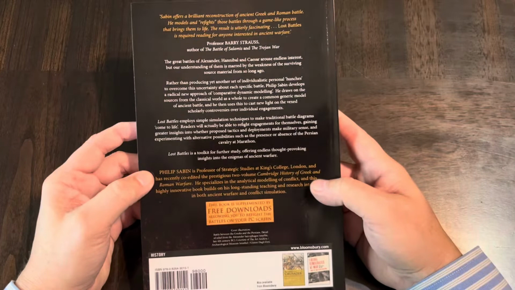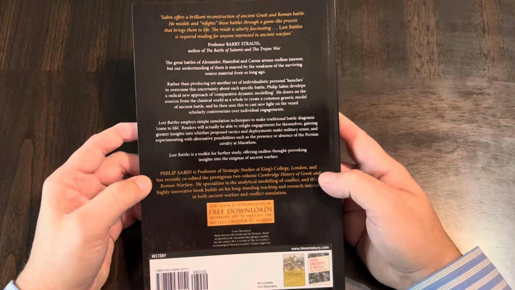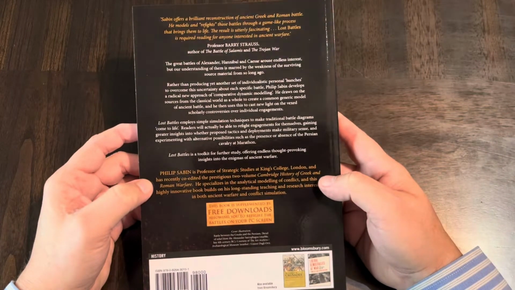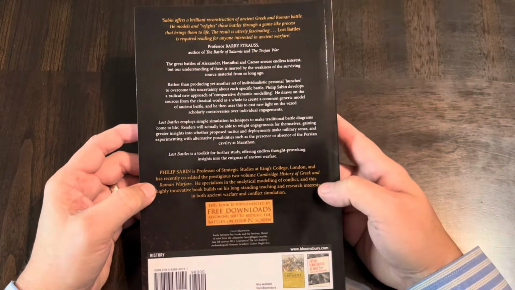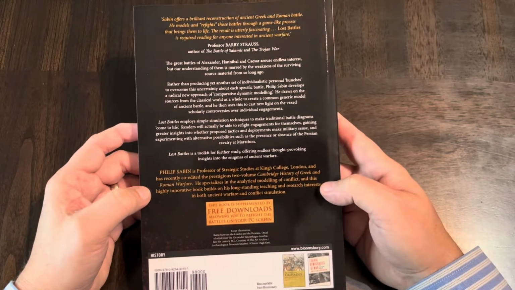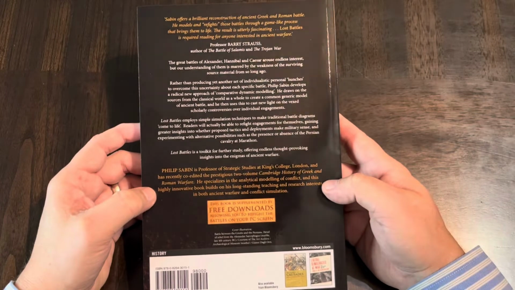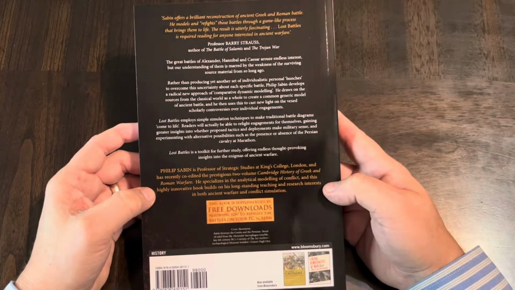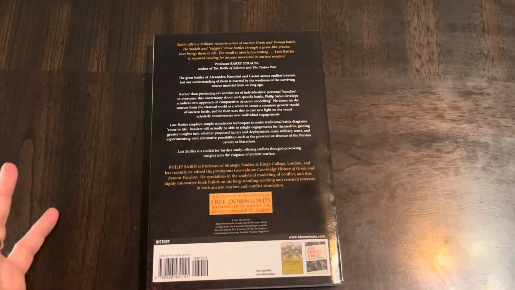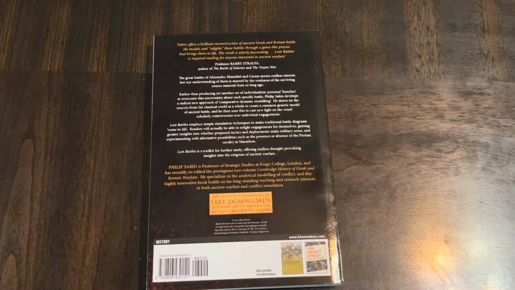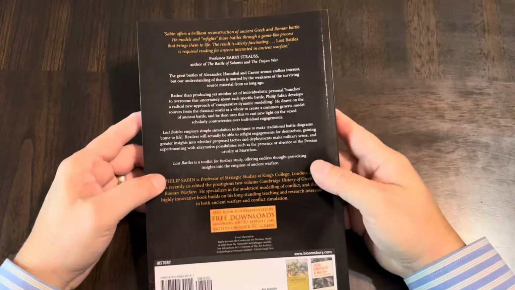Philip Sabin is a professor of strategic study at King's College London and has recently co-edited the prestigious two-volume Cambridge History of Greek and Roman Warfare. He specializes in analytical modeling of conflicts, and this highly innovative book builds upon his long-standing teaching and research interests in both ancient warfare and conflict simulation. And he teaches a whole class on wargame design and conflict simulation. God, I wish I had that class when I was in college.